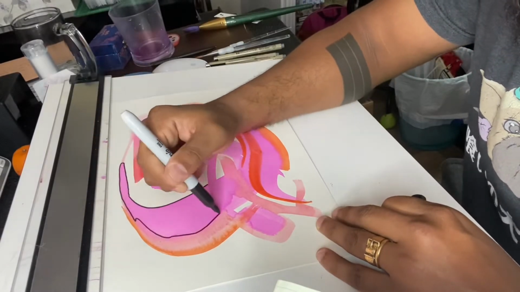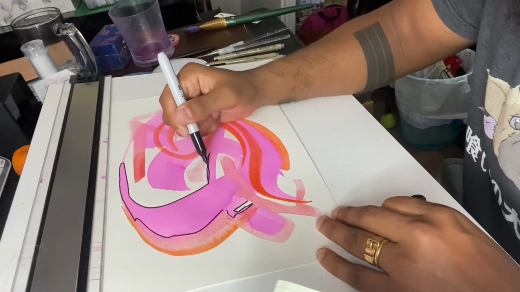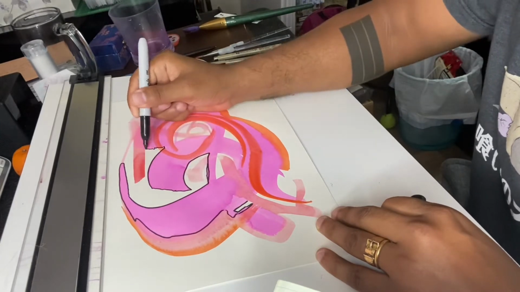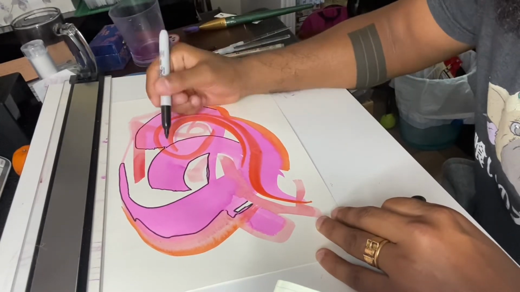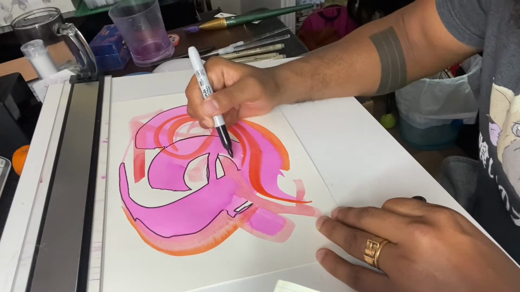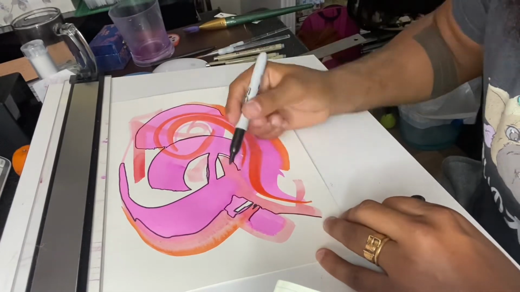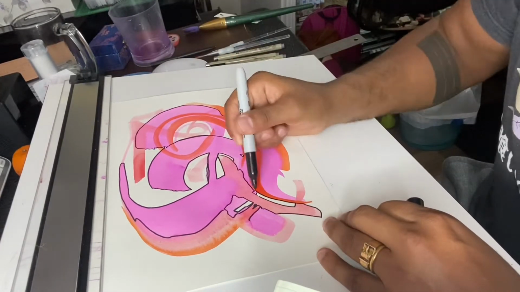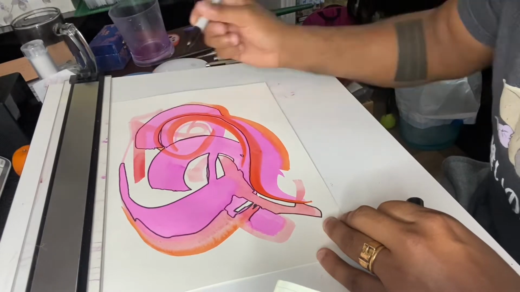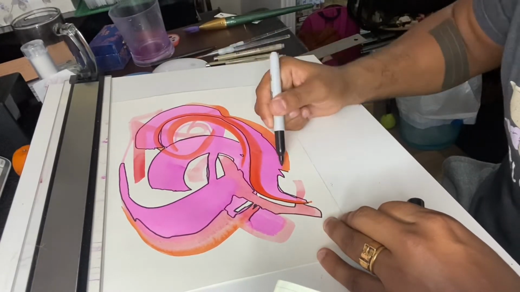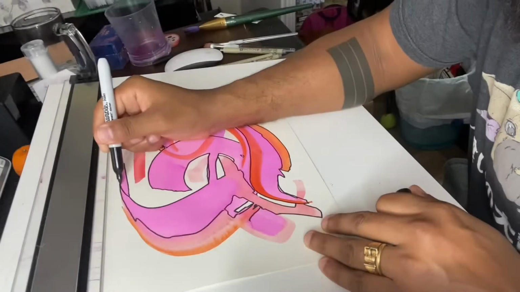Again, I'm being inspired by abstract expressionism, and I'm painting from the subconscious, right? So I'm not too concerned with how it looks. I'm just grabbing paint and swirling it about, and of course you have to allow it to dry.